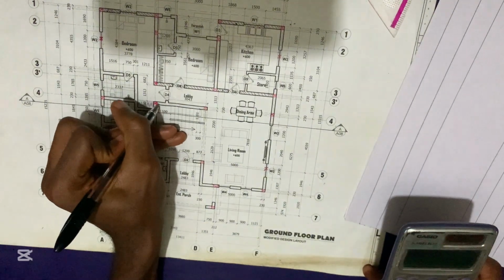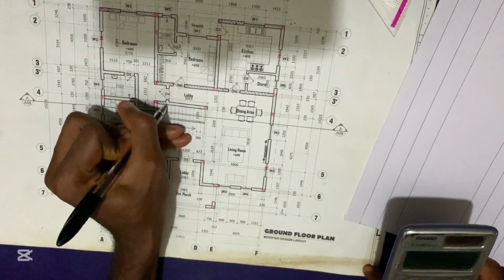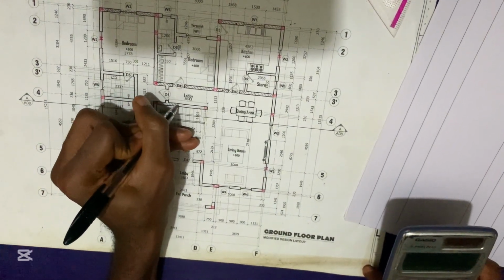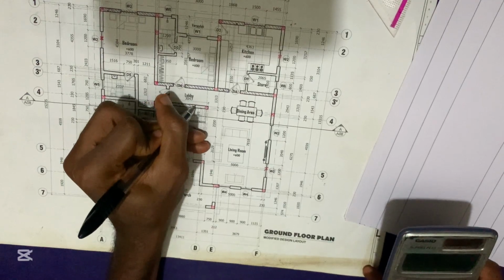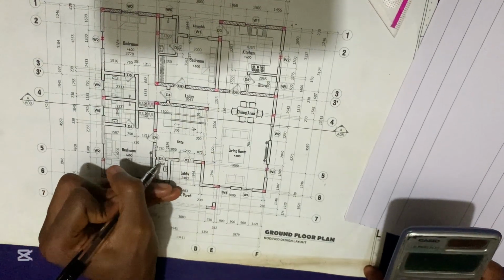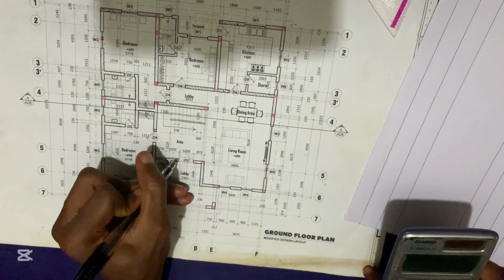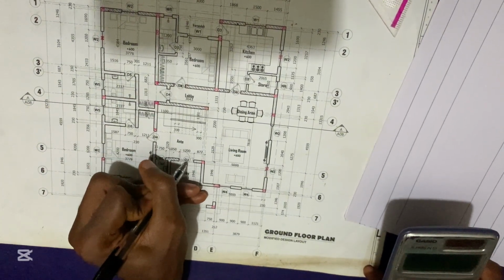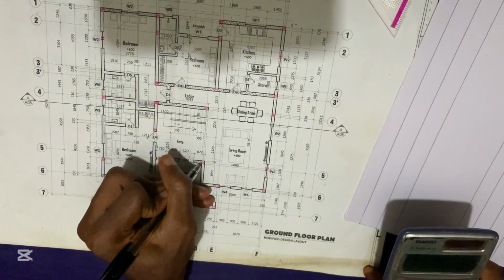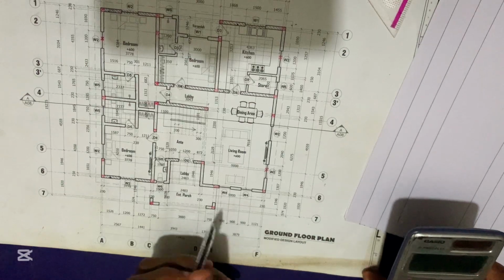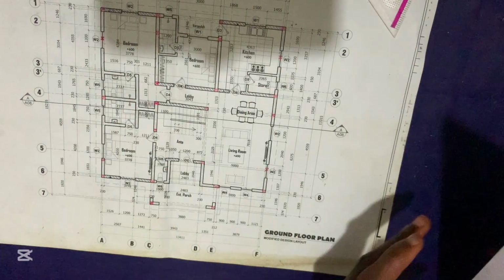So we are going to multiply what we have by 2. So we've cut out for this block work here. So we'll record.